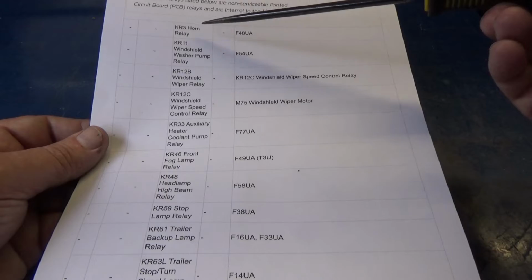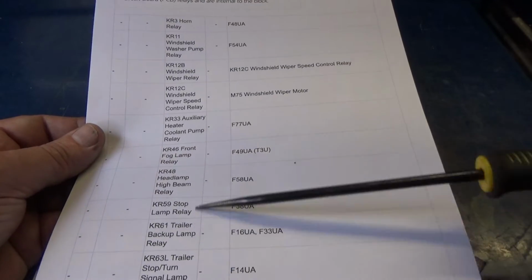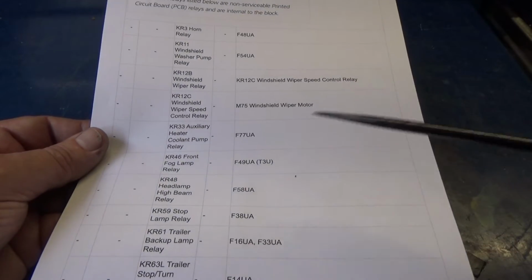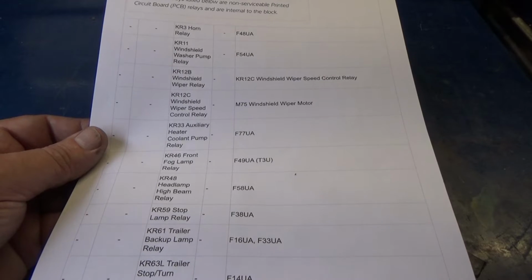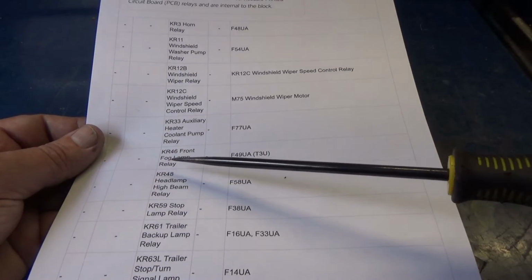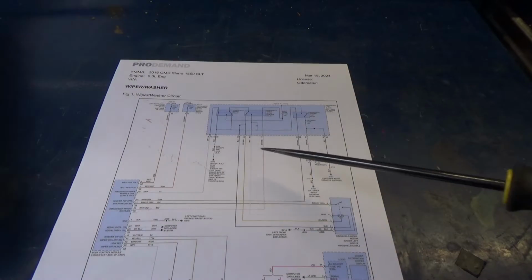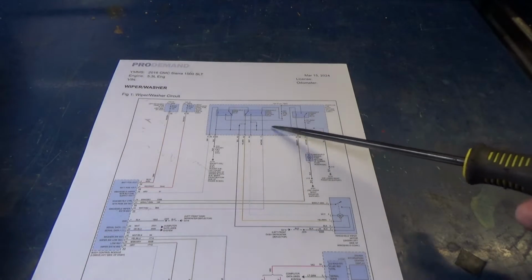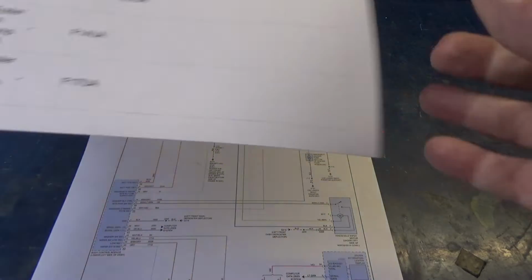So if you're having issues with anything I've just called out here, and you've troubleshot it and checked the wiring and everything, the relay that's built into this underhood fuse box is probably your issue.